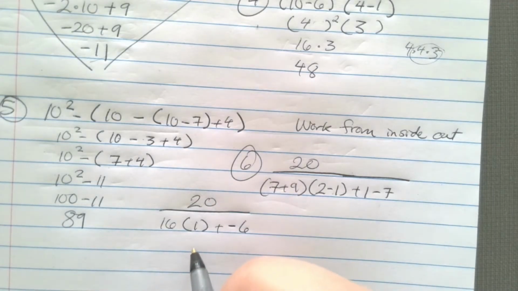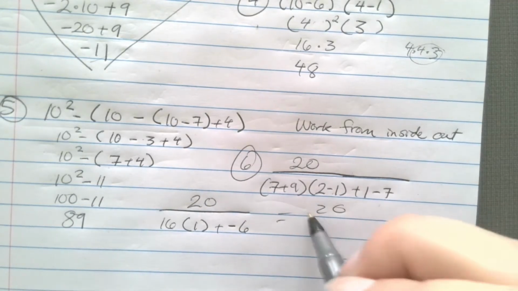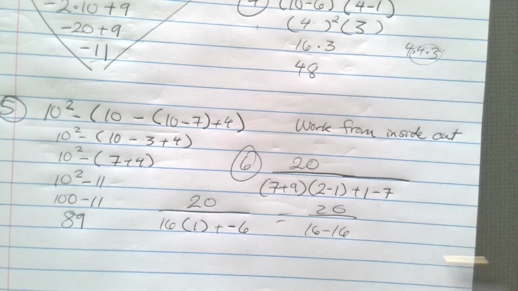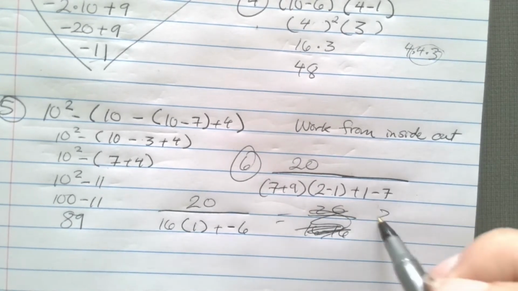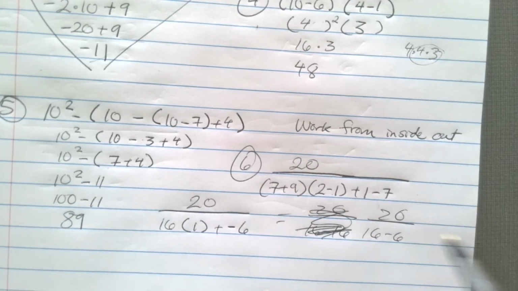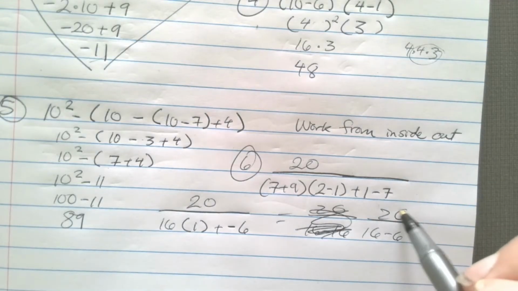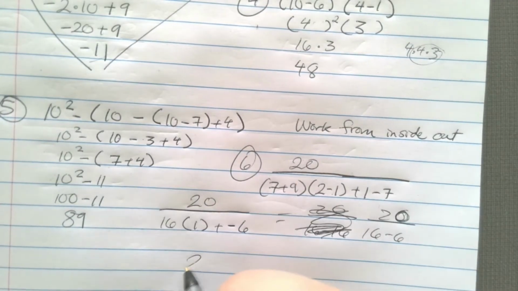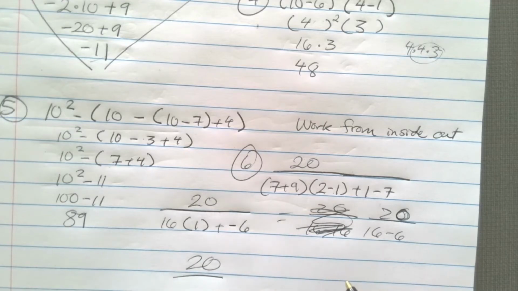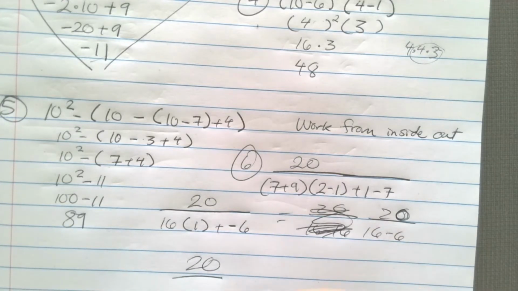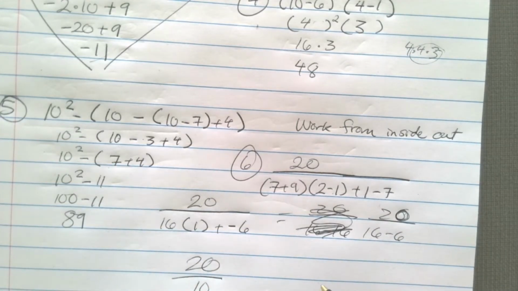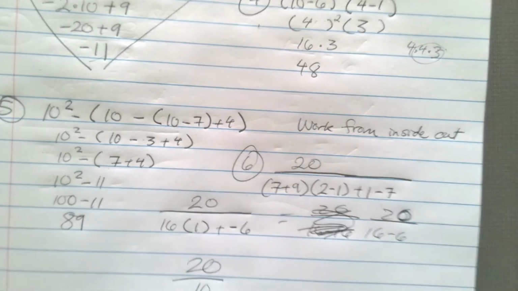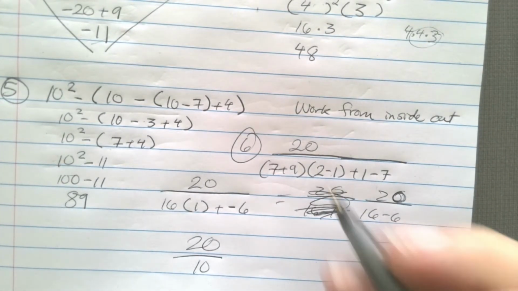So then I'm going to have 20 over 16 take away 6. What's 16 take away 6? Yeah, it's 10. What's 20 divided by 10? Just 2.